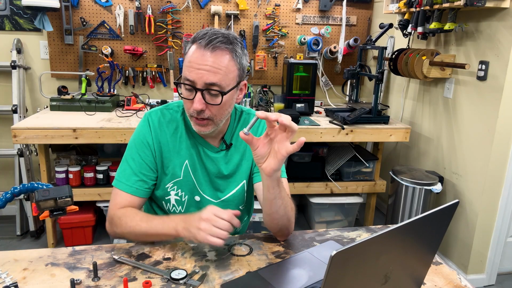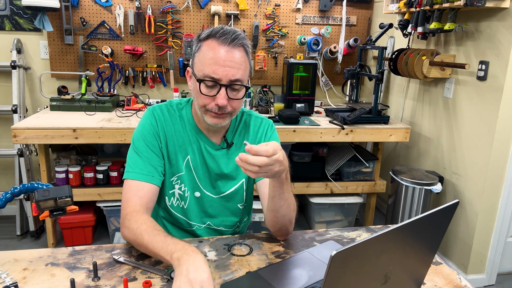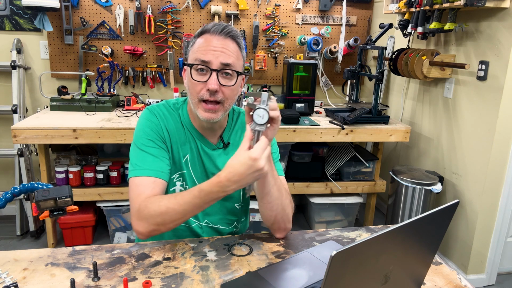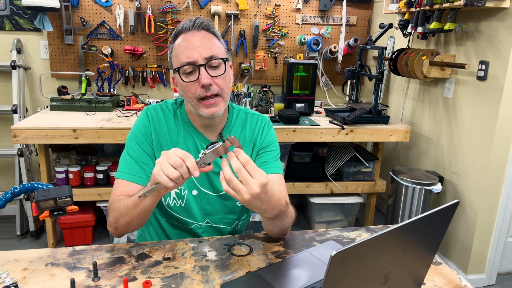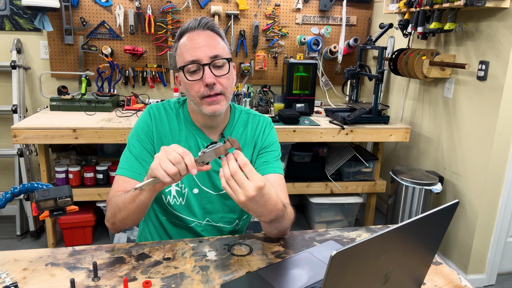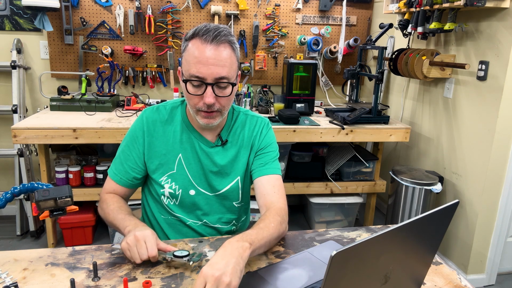So let's make this our project. We're going to make a nut and bolt just like this and just like this. All right. So first thing I'm going to do is measure from flat to flat on this bolt, and it is 0.5. Let's just call it 0.55. All right. So we know that distance.